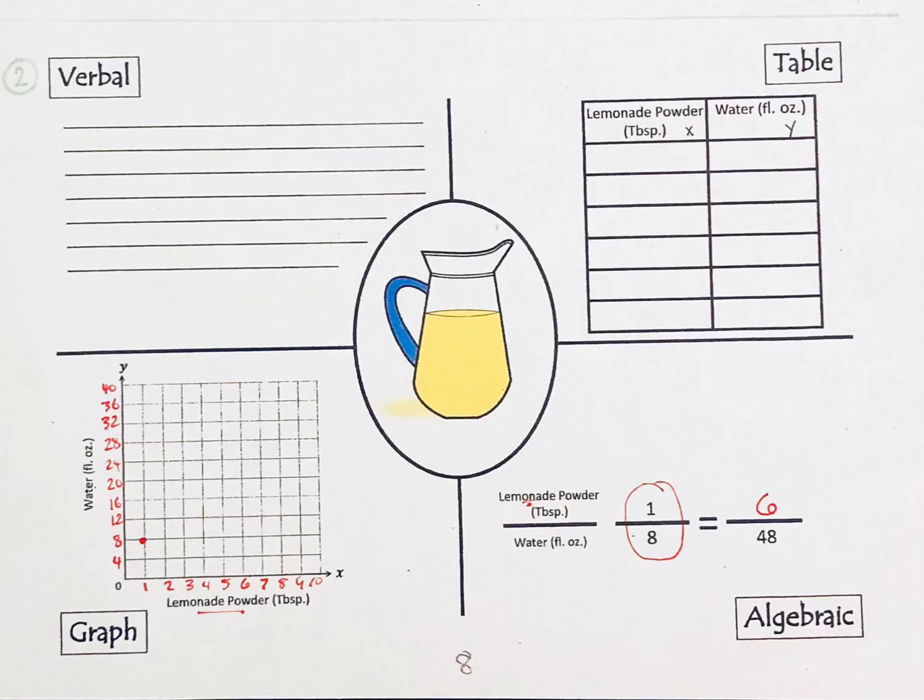Let's review what we've got before I let you go. The only section that is complete is the algebraic section. You still need to draw the line for the graph. You need to put all the proportionate rates in the table, and then you also need to write the verbal story. You need to make sure whatever numbers that you have, they're all proportionate to 1/8.